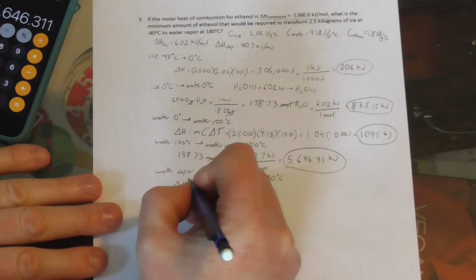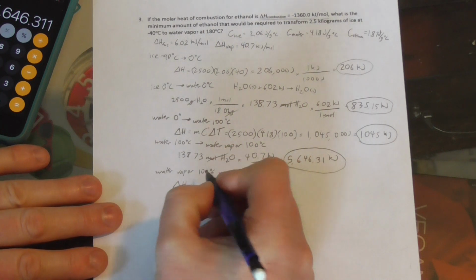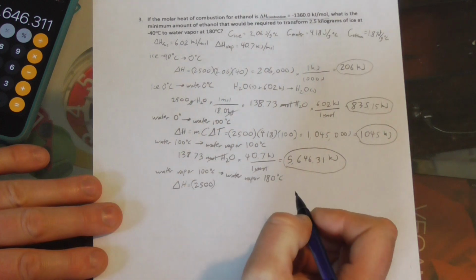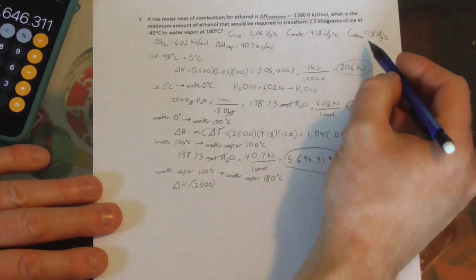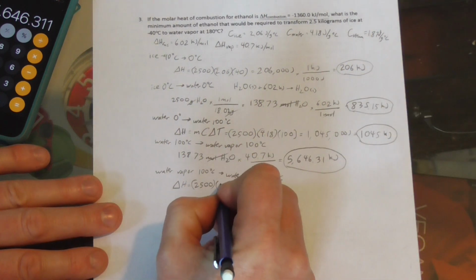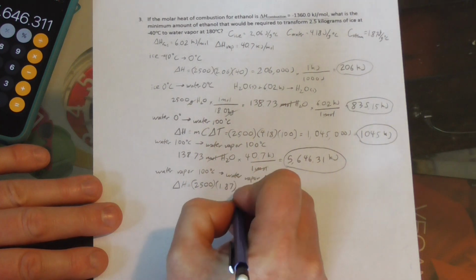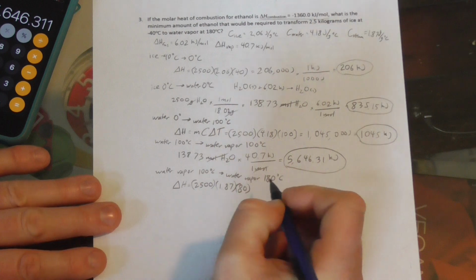So I have still 2,500 grams of water. I have a new specific heat for steam, 1.87 joules. And my temperature change now is 80 degrees.